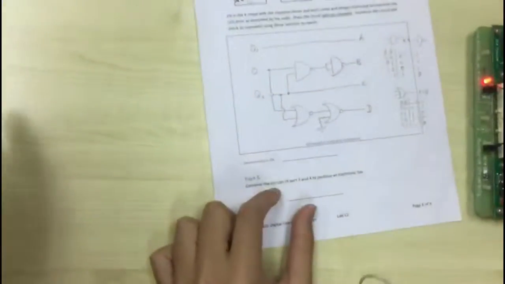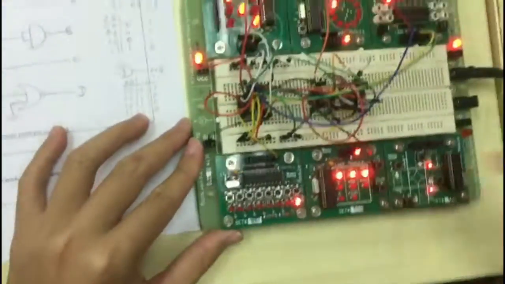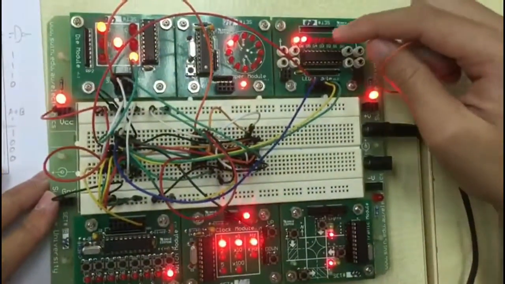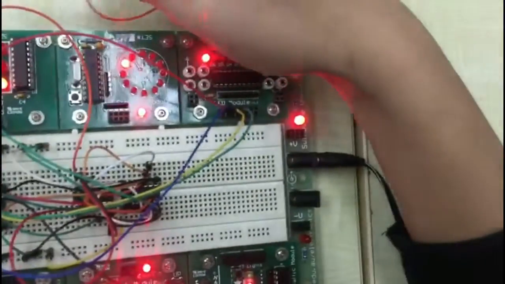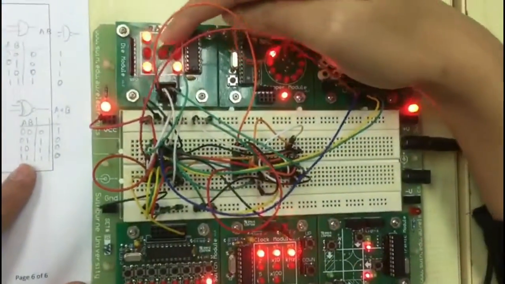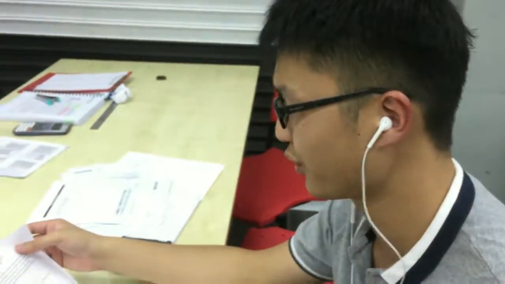Part 5 is about parts 3 and 4 combined together. I will show you this board. As you can see here, our board is running well. This is part 3 and this is part 5, which is making the dice here. See, 5. Okay, 6. Yeah, done.